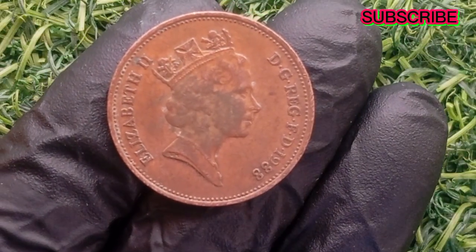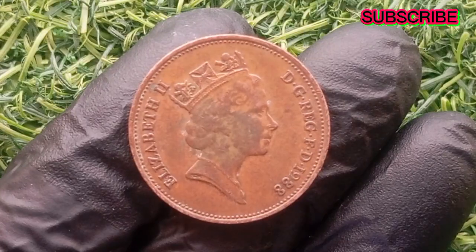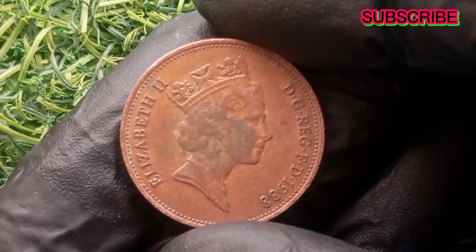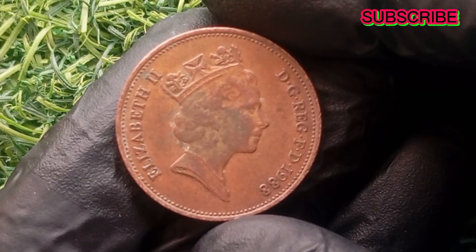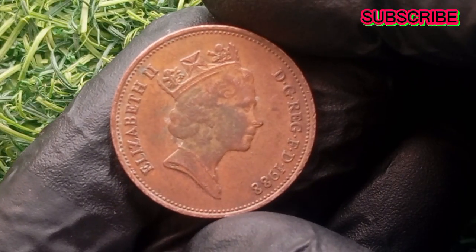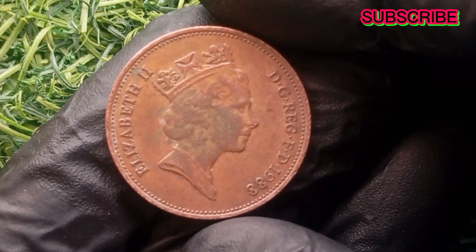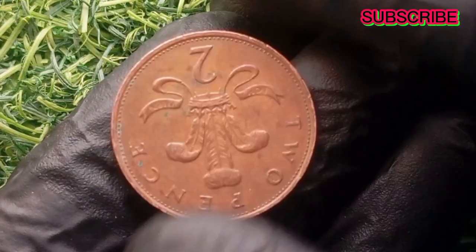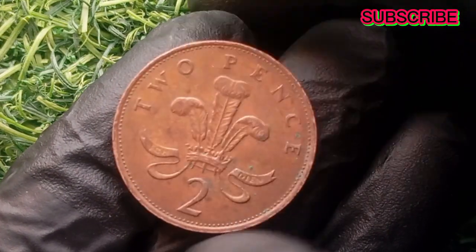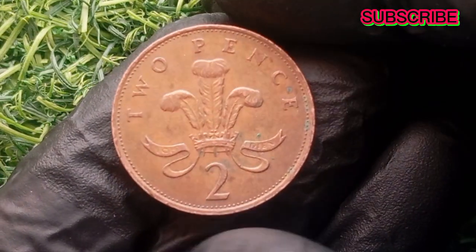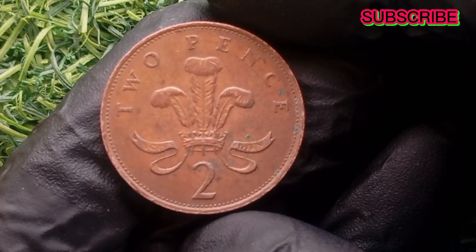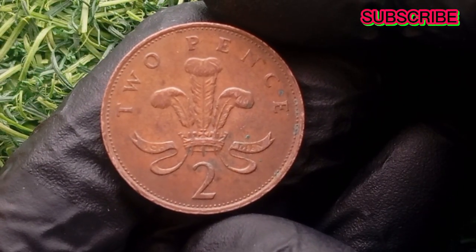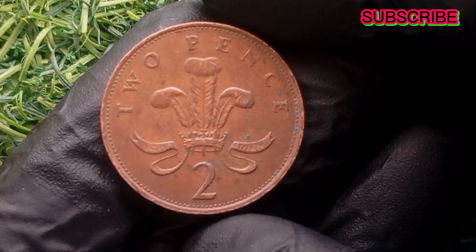The 2008 redesign and legacy. In 2008, the reverse design of British coins changed. Instead of individual symbols, coins collectively form the royal shield. The 2p coin now shows a segment of the royal shield, not the portcullis. This makes pre-2008 coins like the 1988 version part of a completed design era.